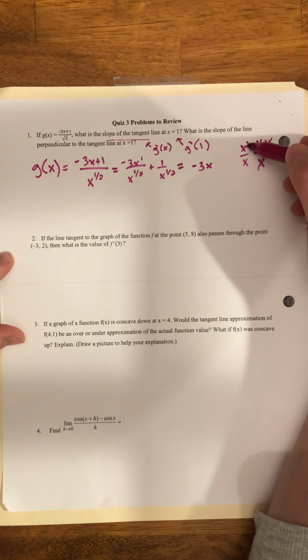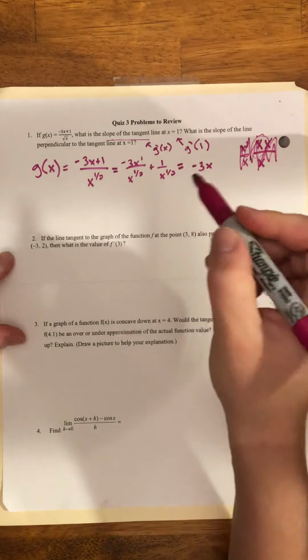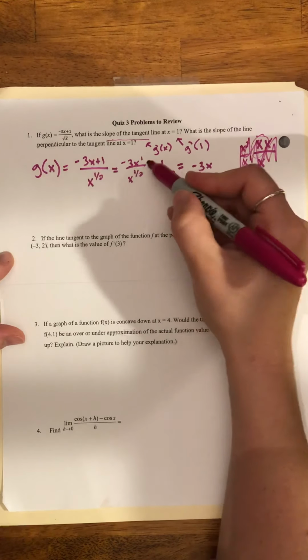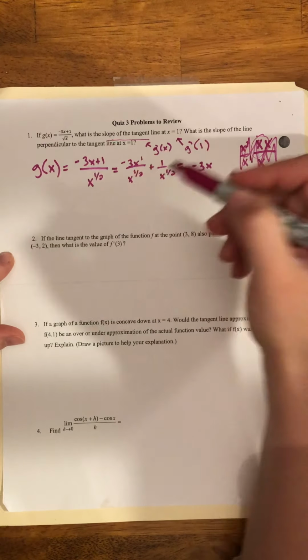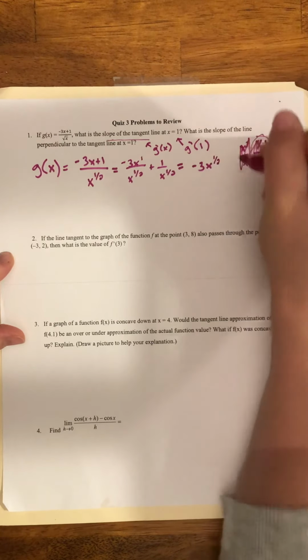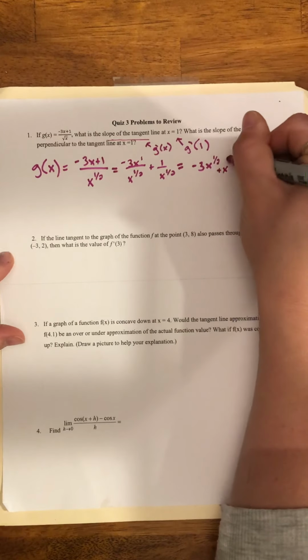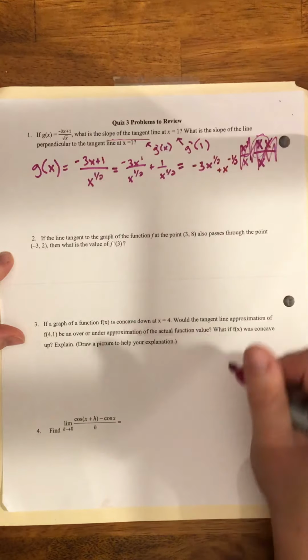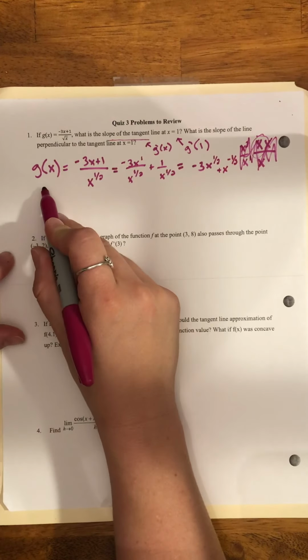But over here, x squared over x, I can subtract 2 minus 1 and get x. Okay, so same idea over here is going to be negative 3x. This is an exponent of 1, 1/2, but they have the same base, so I can just subtract. And here, I'm going to rewrite this as plus x to the negative 1/2, since the 1/2 is in the denominator. And I notice that I'm labeling g of x.